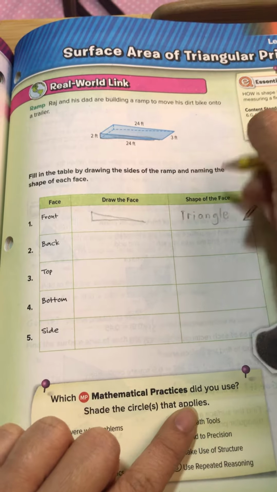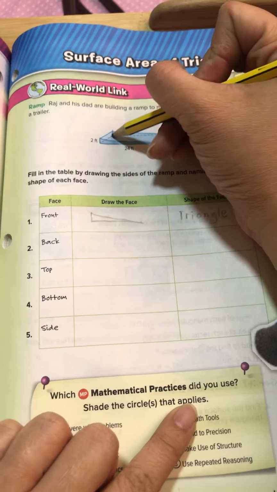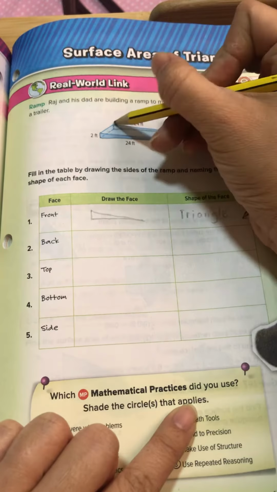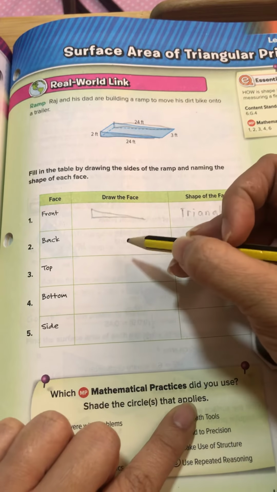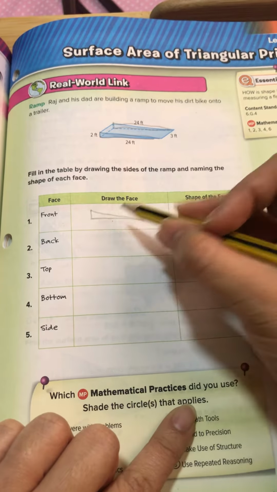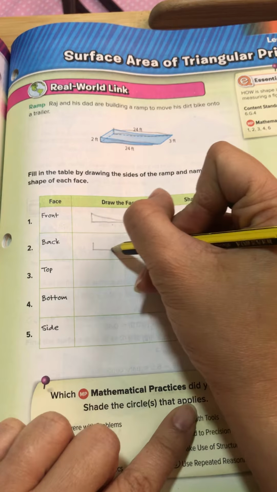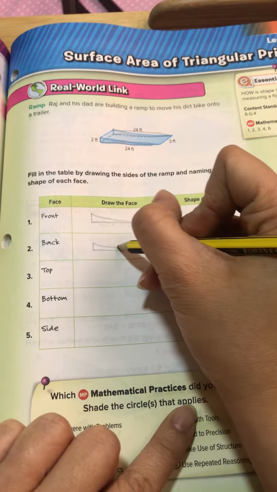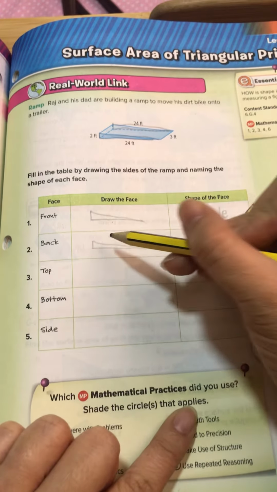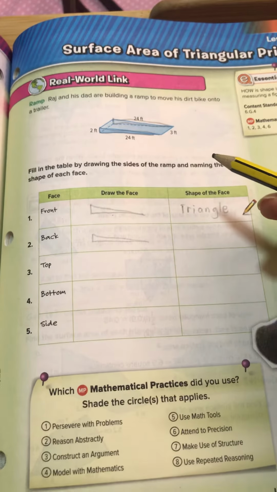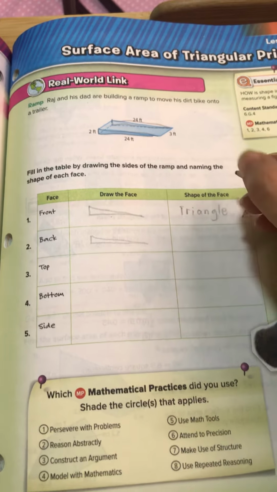Next we have the back, which is this part, which is in the same shape as in the front face. So we'll draw it also. And since it has 1, 2, 3 sides, so we call it a triangle.